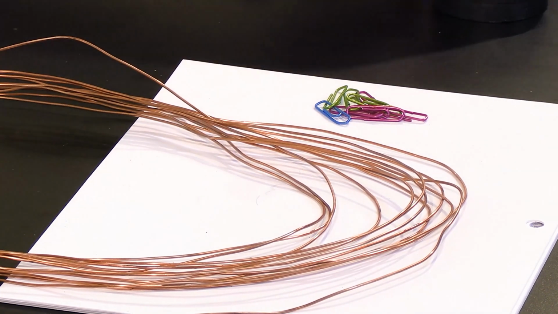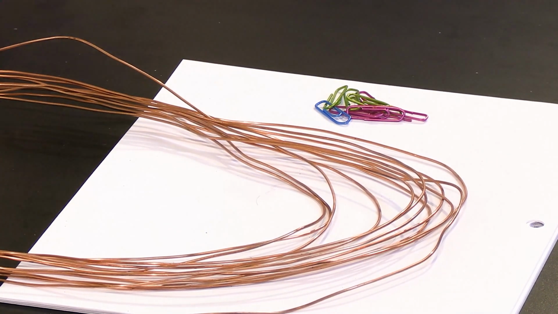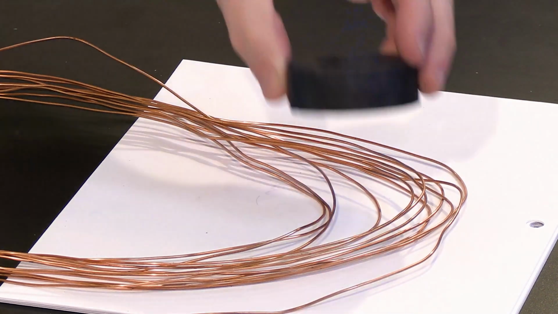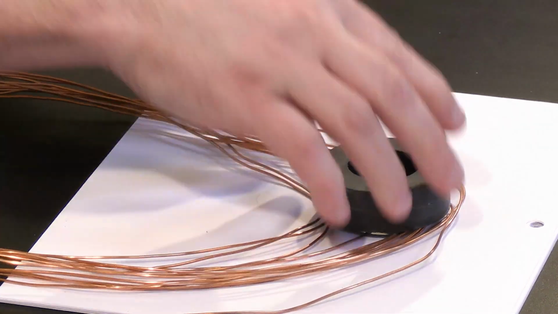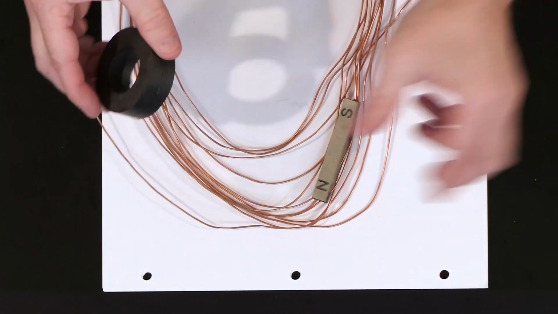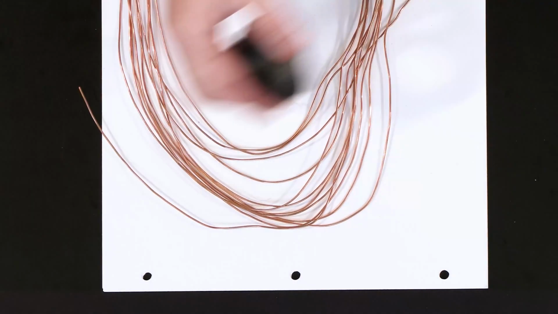And here we have our paper clips. Now, if I run the magnet over the paper clips, of course, they attract. But I can run my magnet along the copper all day long, and nothing happens. It's not magnetic at all. This is the stronger magnet I have. It's just not affected by it at all. Aluminum is the same way.